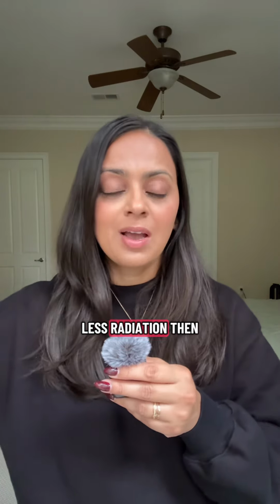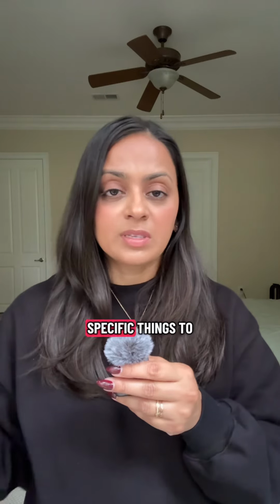Now, the reason people get calcium scores though instead of a cardiac CTA is calcium scores involve a lot less radiation than the cardiac CTA, and also there are some other specific things to the procedure. With a cardiac CTA, your heart rate does have to be slower, so a lot of times you have to take a beta blocker before the test, and so on.